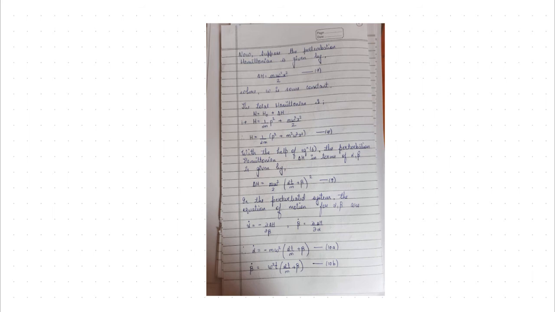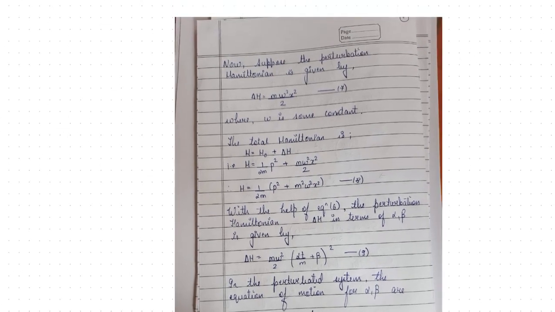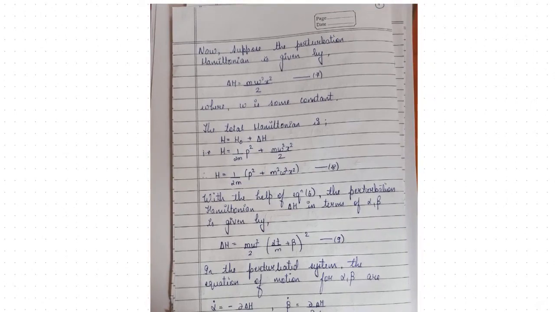Now the perturbation Hamiltonian, you know, was given by delta h. So you have to consider delta h, and delta h is given by m omega square x square upon 2, where omega is some constant quantity. So the Hamiltonian would be given by h naught, which is the unperturbed Hamiltonian, plus delta h, which is the perturbation Hamiltonian.